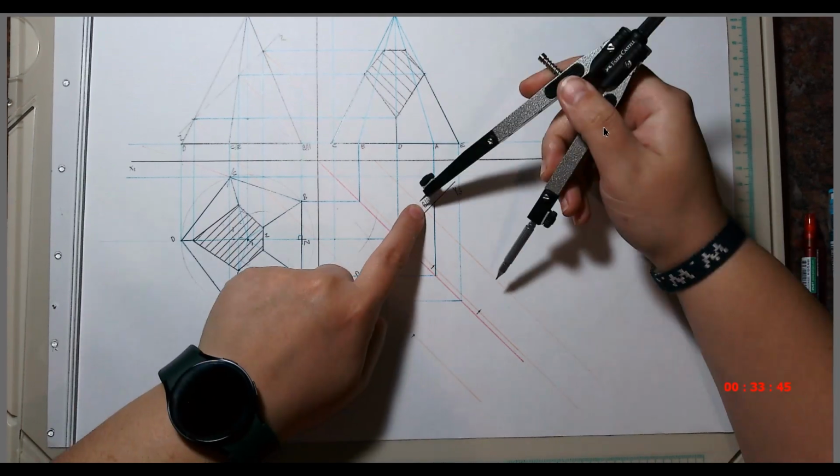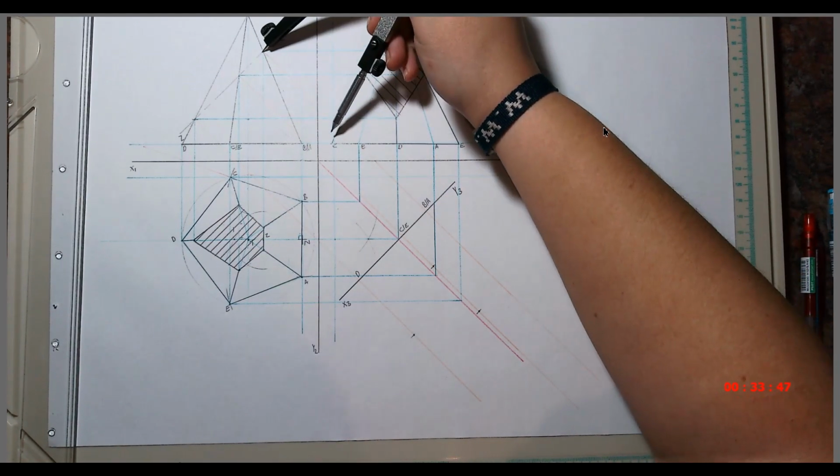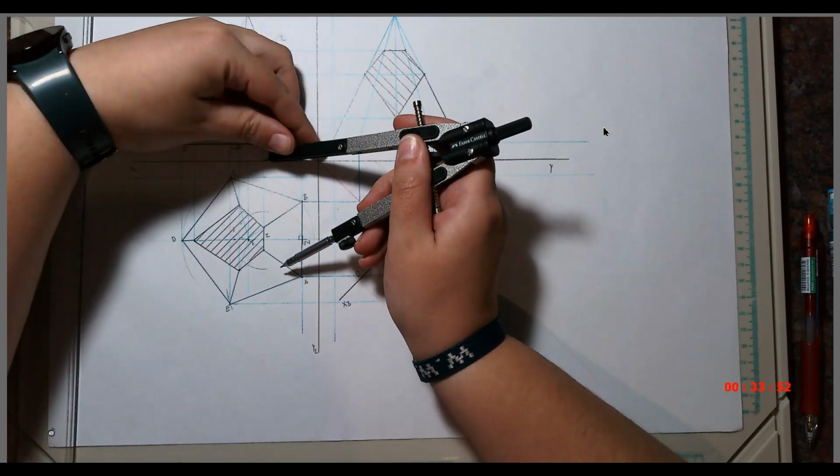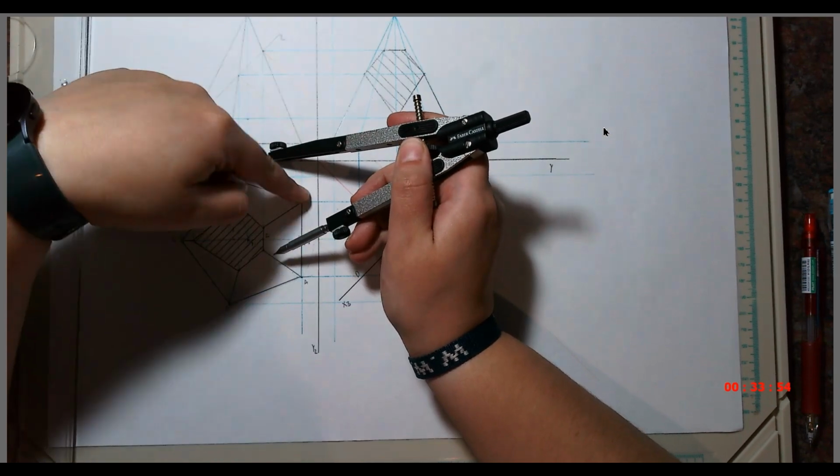Let's work with B. B, take it back where it's sliced, take it down to my XY. Where does it slice B?